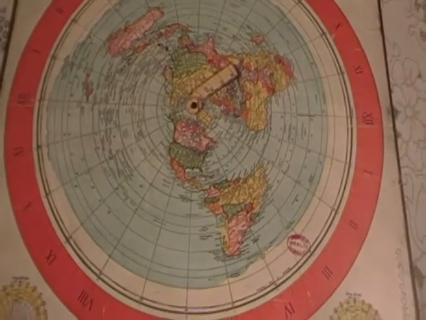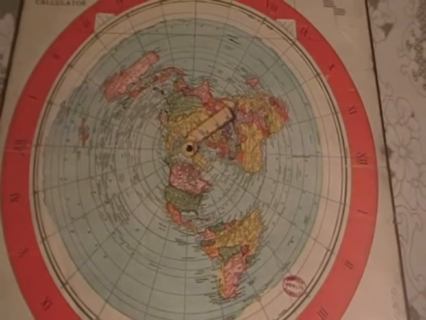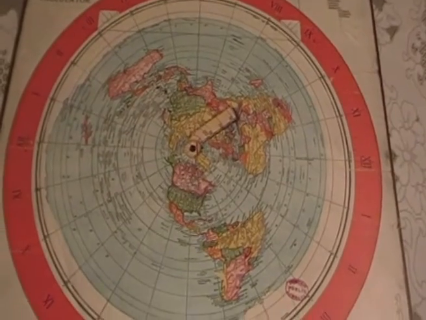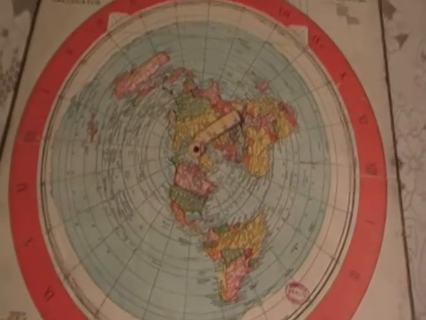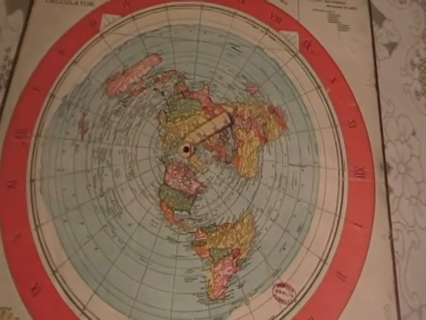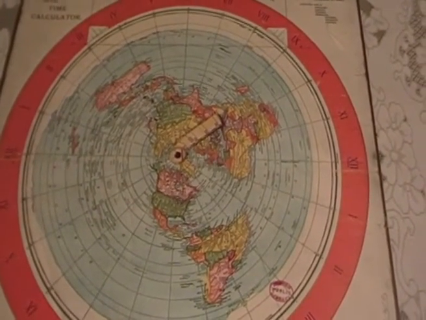So what is an azimuthal projection map? Can we put the two together and have a look? I think we can. I've managed to purchase an old one, an original one.